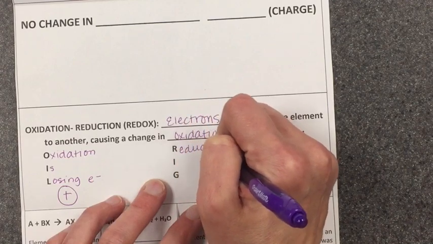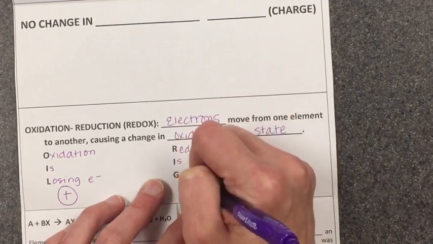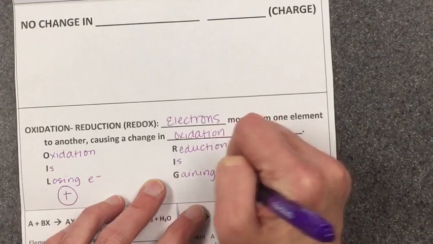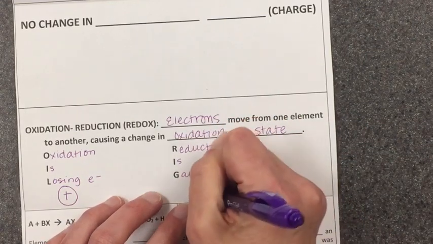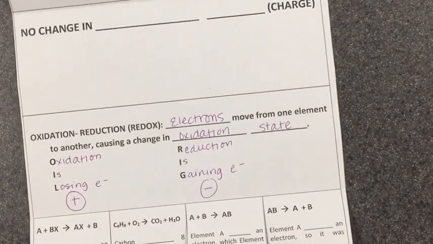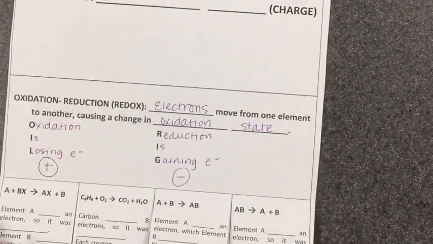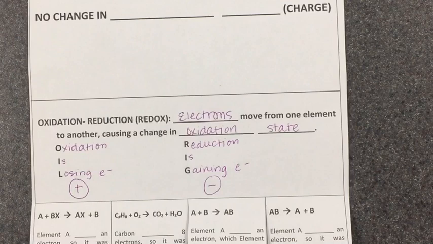Reduction is gaining electrons. And when something gains electrons, it becomes a negative ion. Okay, it becomes more negatively charged. So we can look at the types of equations and we could determine what's being oxidized and what's being reduced. We'll do that at a later time, okay? For now, what I want you guys to be able to do is recognize the types of equations.